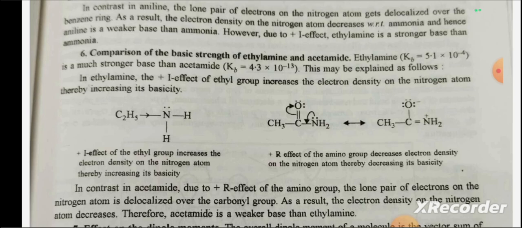In ethylamine, the positive I effect of the ethyl group increases the electron density on the nitrogen atom, therefore increasing its basicity. On the other hand, in acetamide the positive R effect of the amino group decreases electron density on the nitrogen atom, therefore decreasing its basicity.